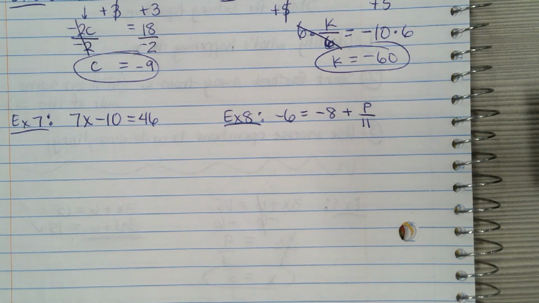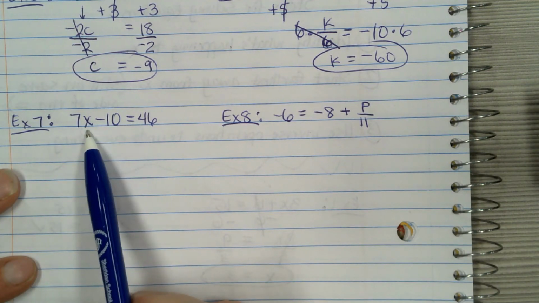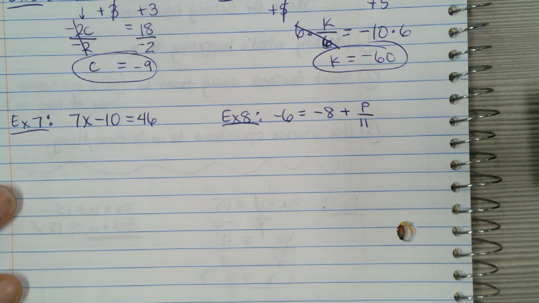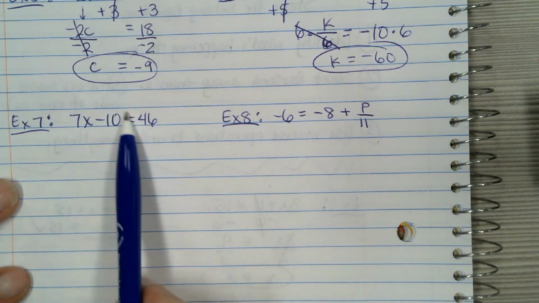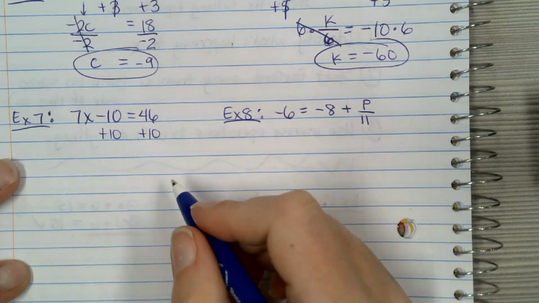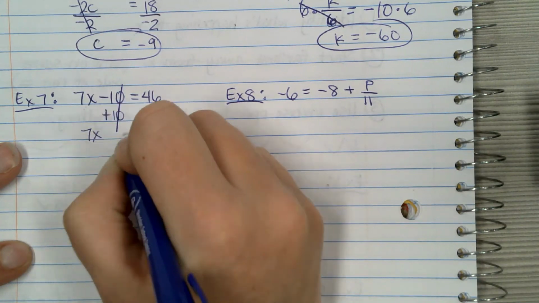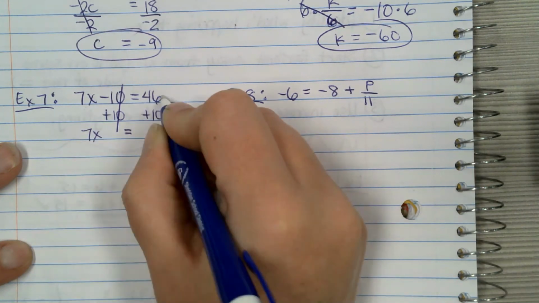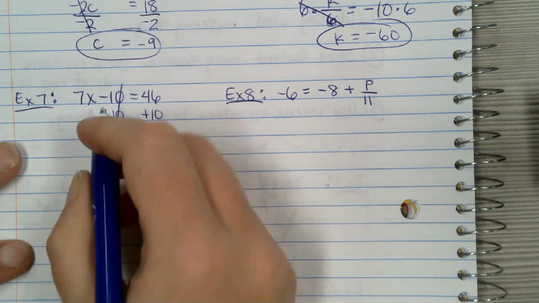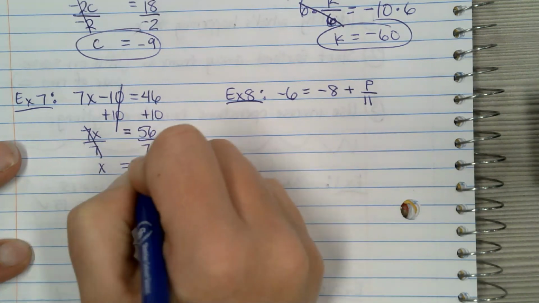All right, on example number 7, out of these two things, x is being multiplied by 7 and it's being subtracted by 10. Out of those two things, this one's further away, so we start by adding 10 on both sides of the equal sign. Those cancel. Bring down your 7x and your equal sign. 46 plus 10 is 56. These are being multiplied, so we divide by 7. And then 56 divided by 7 is 8.